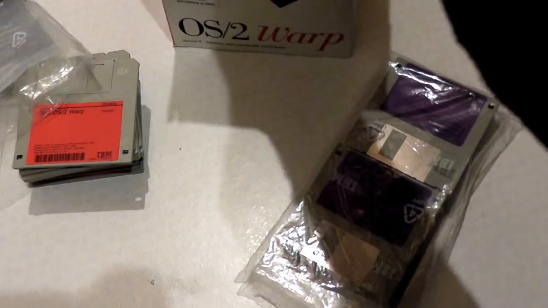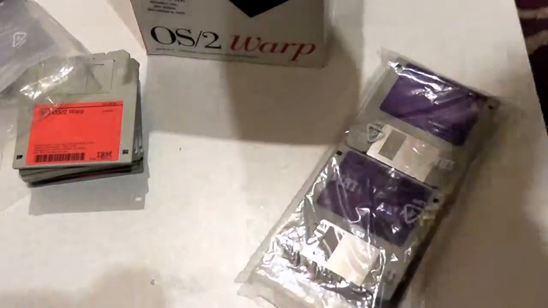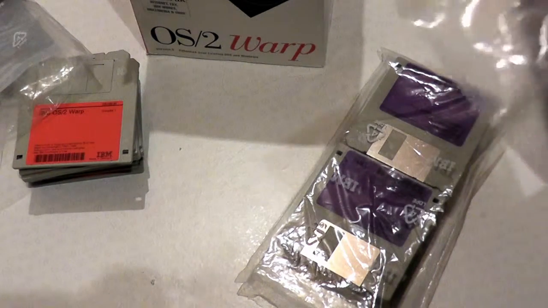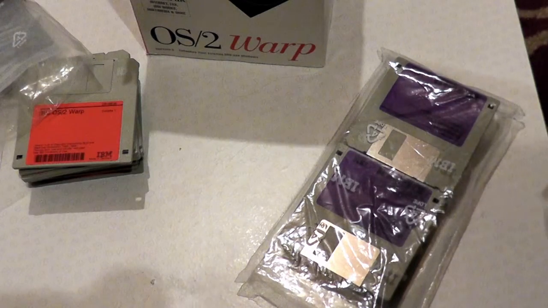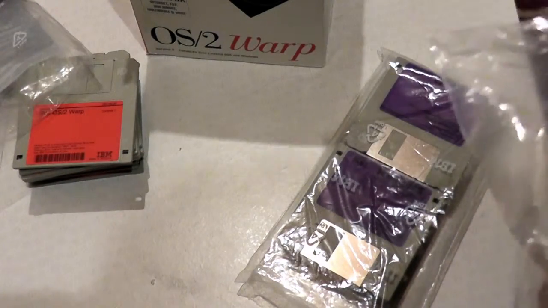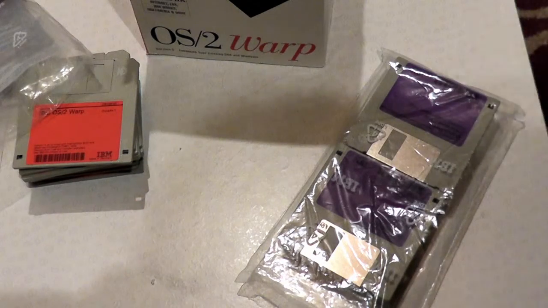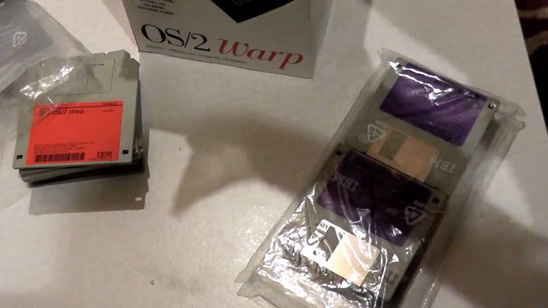Is there anything else? Oh yeah, there's some more stuff in the box. Oh no, this isn't open either. I'll just leave these in there because there's really no point in me opening the printer driver. When the hell am I ever going to be printing off an OS2 machine? So they can stay in there.